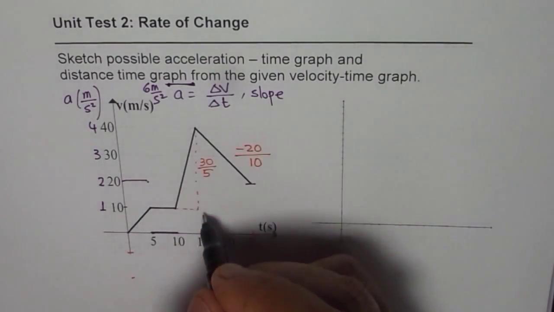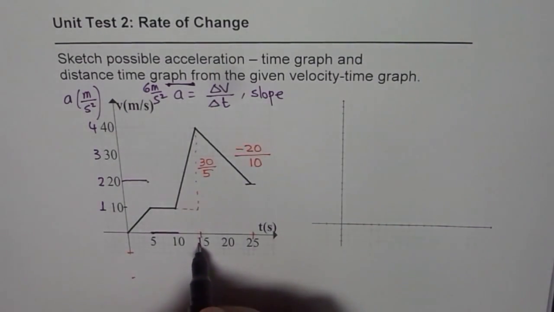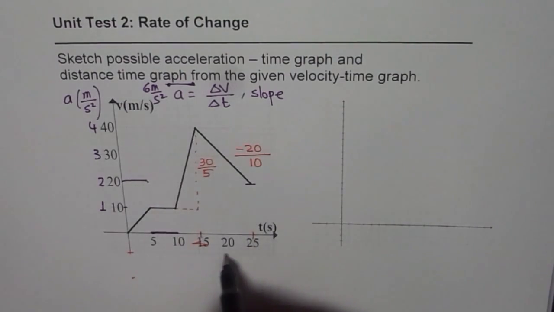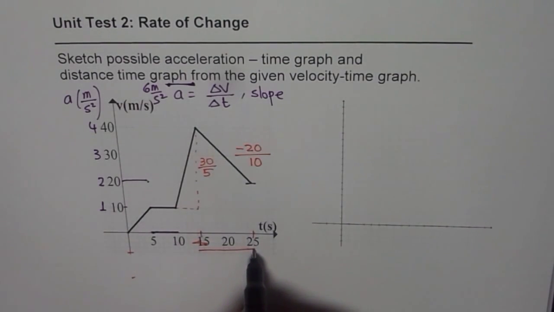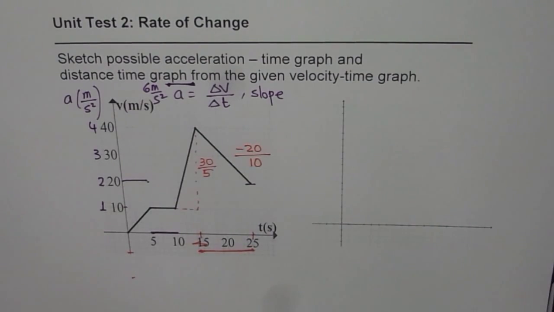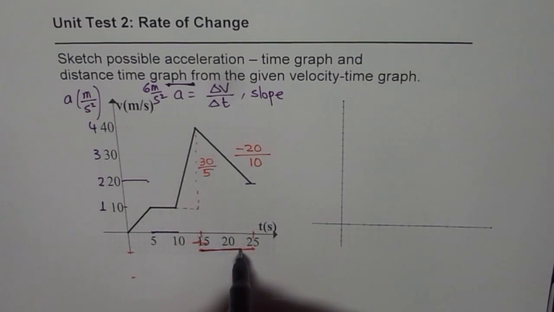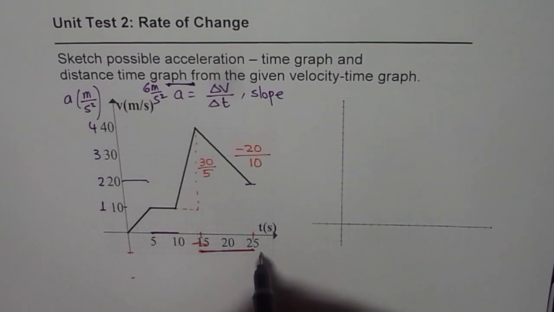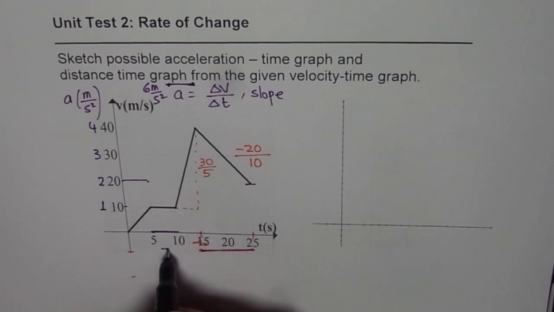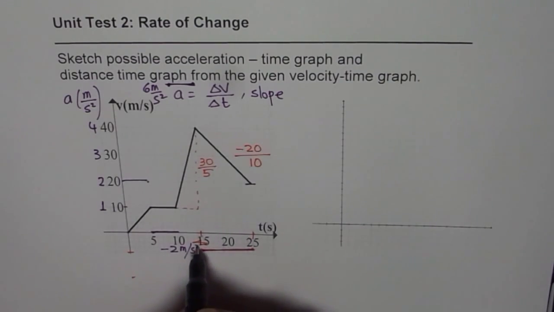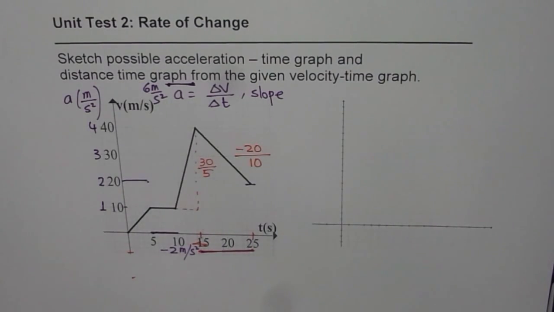So for the time being, I will break the scale. From here to here, I'm just drawing a line, and this is the duration. We are using this color, and the acceleration is minus 2 meters per second square. I hope that works.